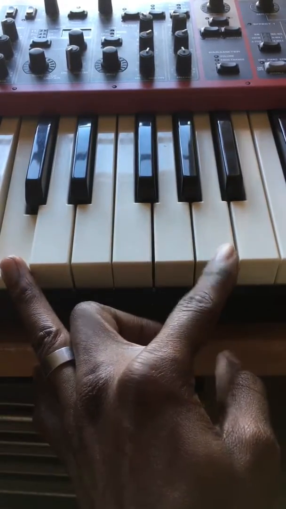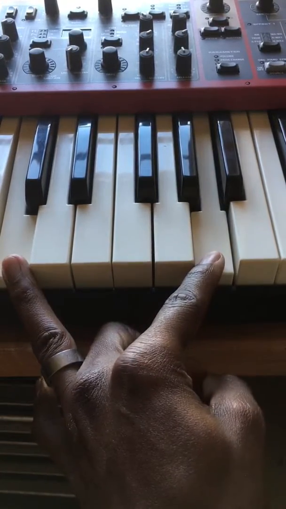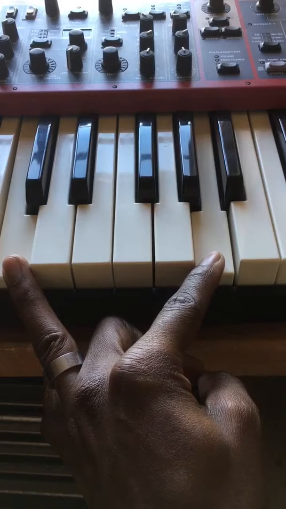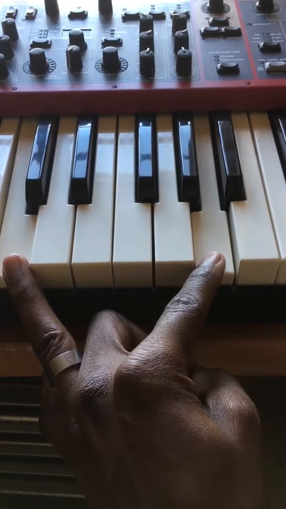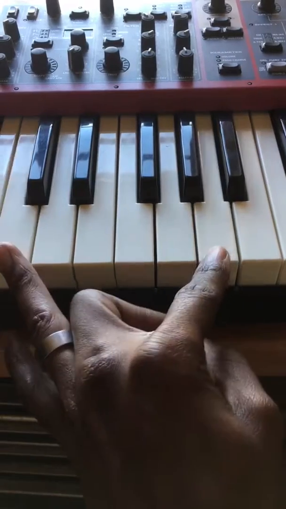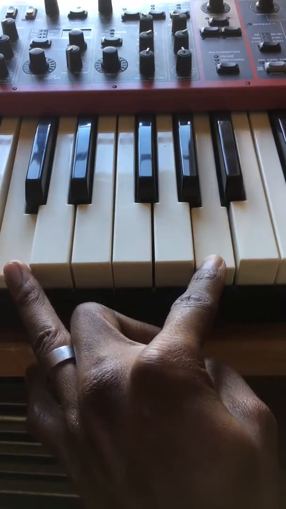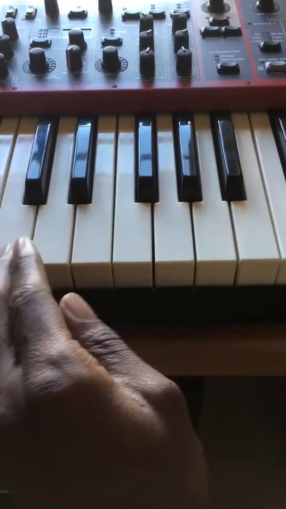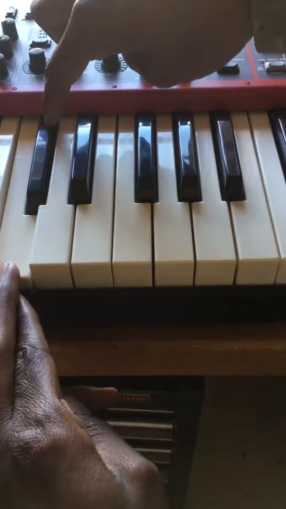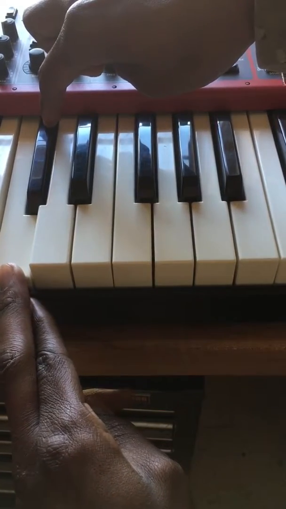What's the distance between C and A going up? 1, 2, 3, 4, 5, 6. So if you guessed major sixth, you're correct. Very good. What about the distance from C to D flat, or C sharp? Minor second. Very good.